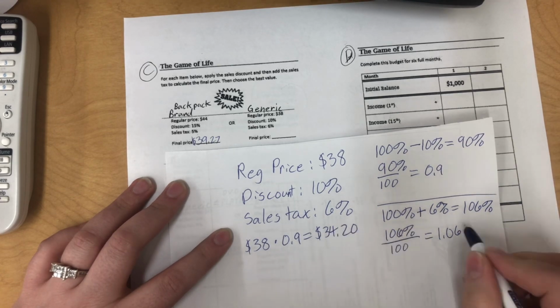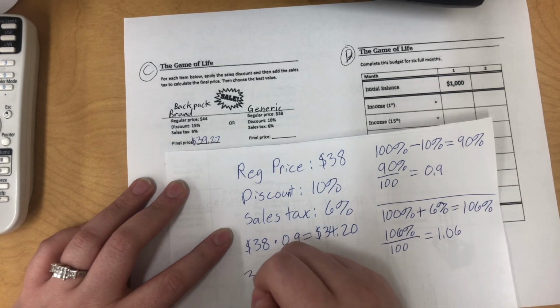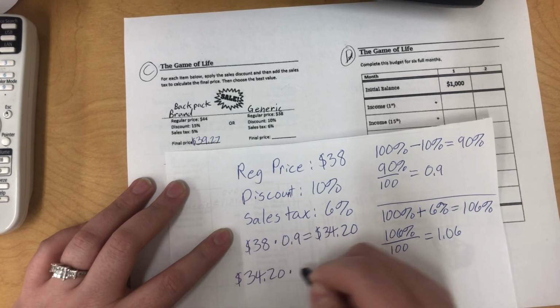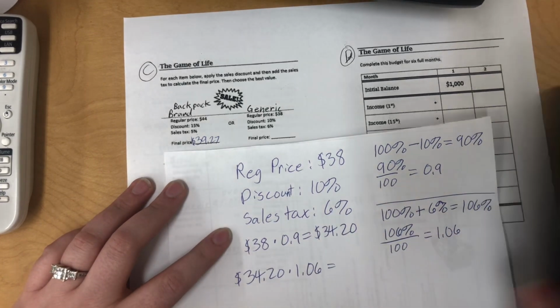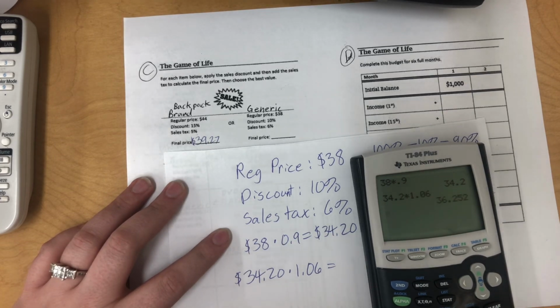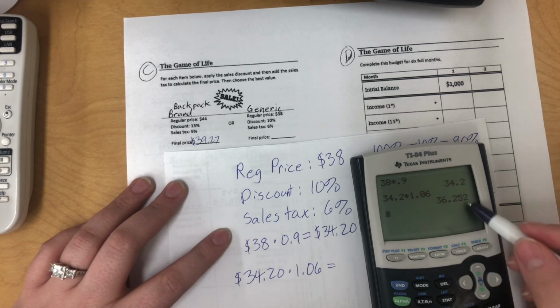So I take the discounted price and the sales tax multiplier and multiply them together. $34.20 times 1.06. Get the calculator. 34.2 times 1.06 is going to leave me with 36.252.